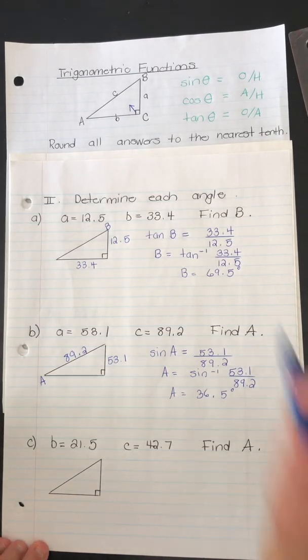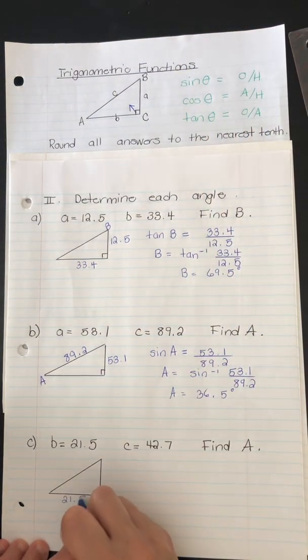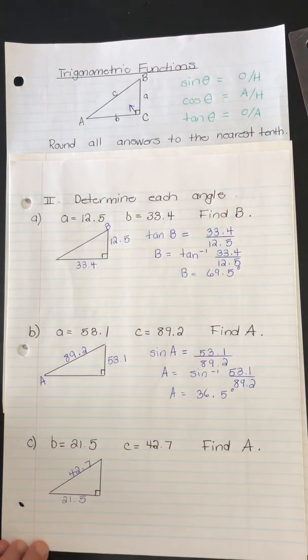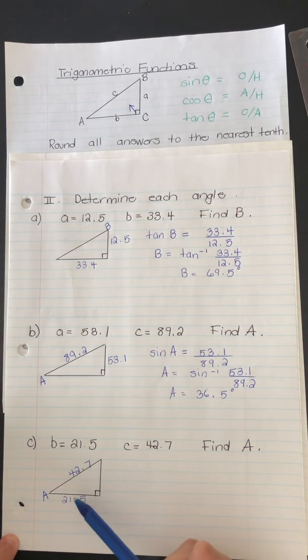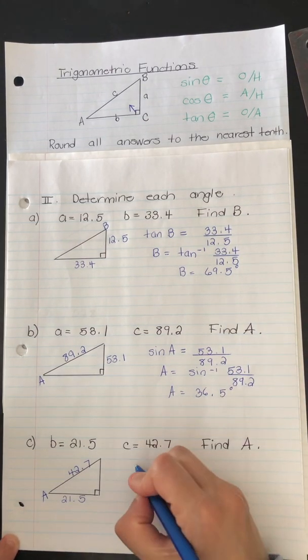Next one, let's label. We have sides B and C, so here and here. Finding the lower angle, A. What are these sides called? Well, this one is always called the hypotenuse, regardless of which angle we're interested in. This one is adjacent to angle A. You see, it would be opposite angle B, but it is adjacent to A.